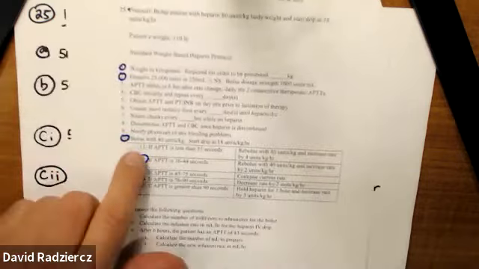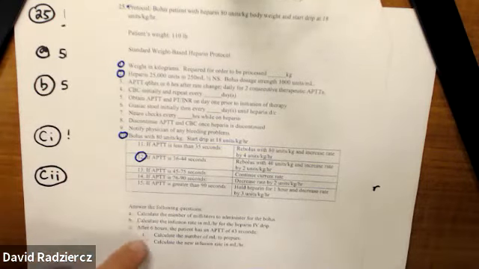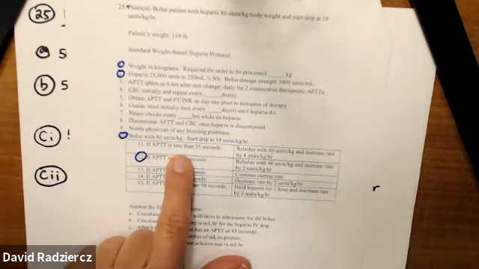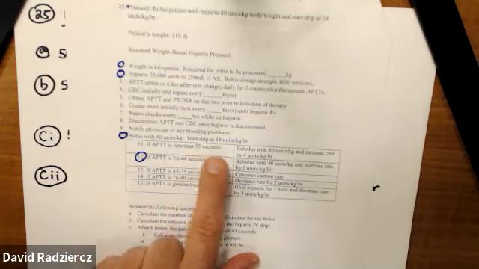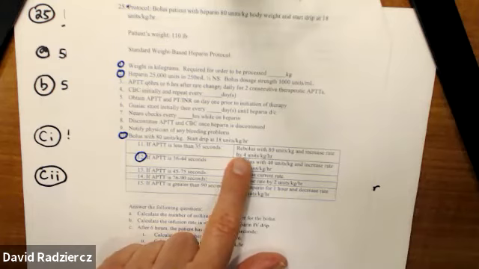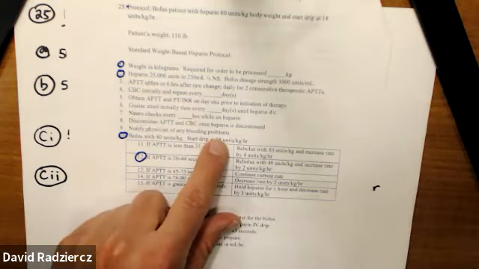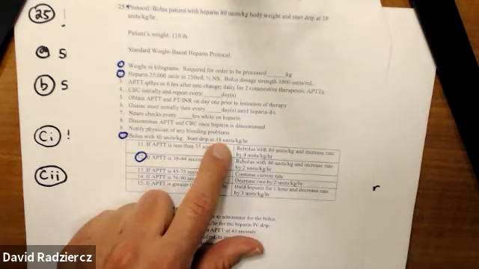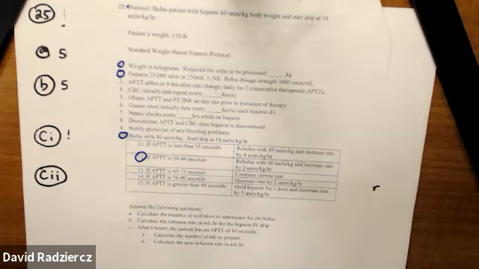Let's say all you got was C1 and C2, and you got 20 seconds. You're going to rebolus with 80. Then it says to increase by 4. Increase by 4 means you started at 18, so you're going to add 4 to that.